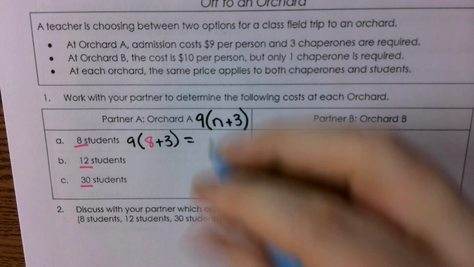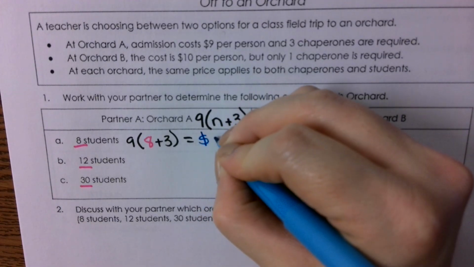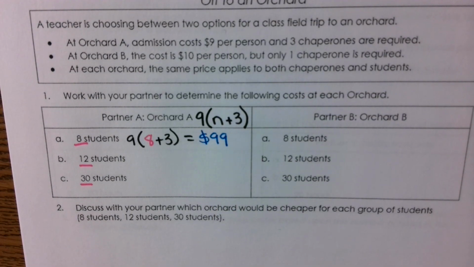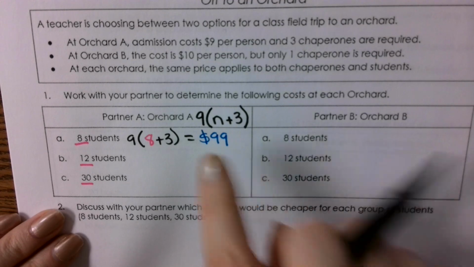And please tell me that you guys understand that you're supposed to put your dollar sign ahead. I had like 7 students in the last class who put the dollar sign afterward. They said, but it's $99. No, the dollar sign goes in the front. Always. Yes, it's $99. The dollar sign goes in the front.